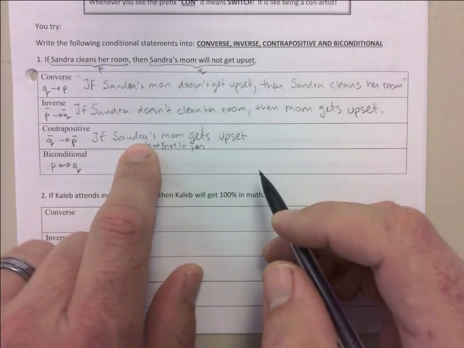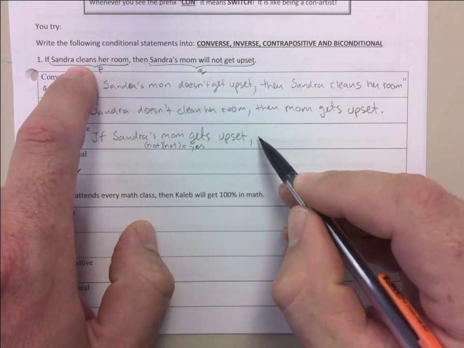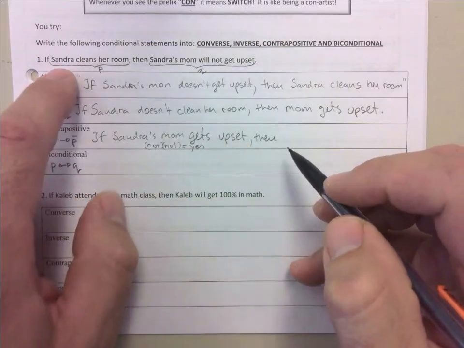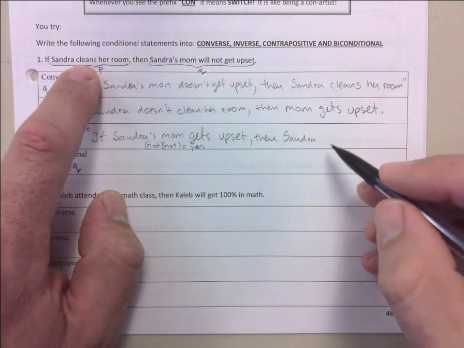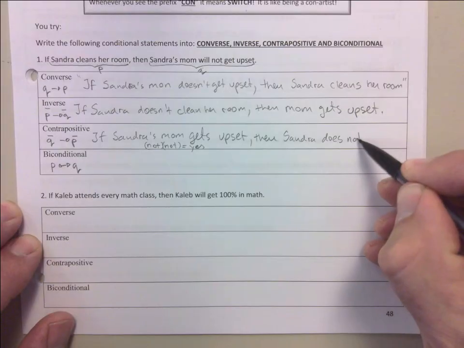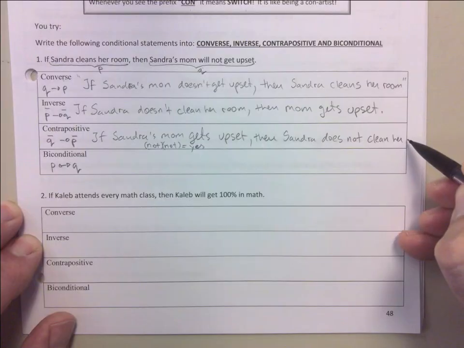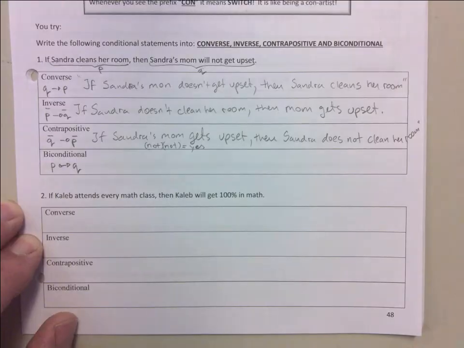Right? If Sandra's mom gets upset, comma, then make sure you have the if and the then. Absolutely. Then Sandra does not clean her room. Yikes. Note to myself, bigger box. Okay.